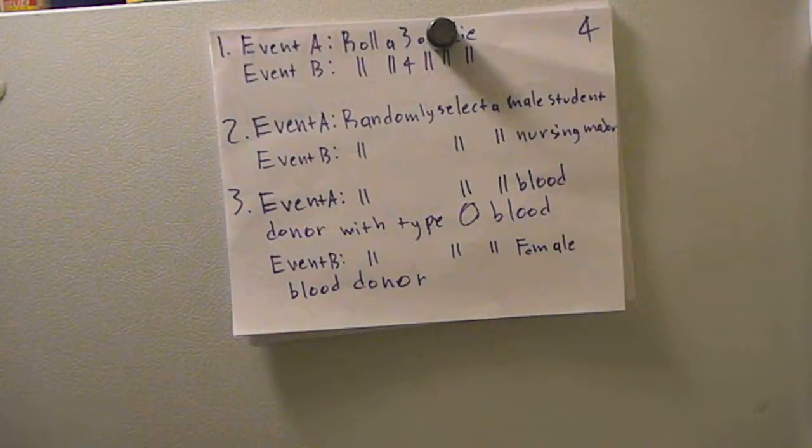For our second problem, there are two events. In event A, you randomly select a male student. Event B, you randomly select a nursing major. The events are conjoint, not mutually exclusive, because a male student can be a nursing major and vice versa.